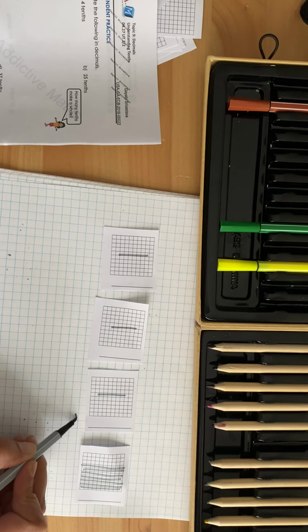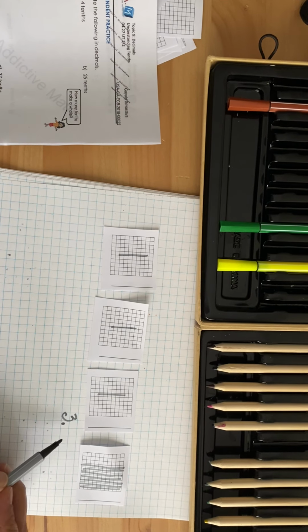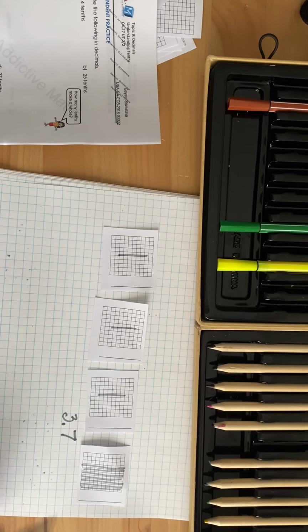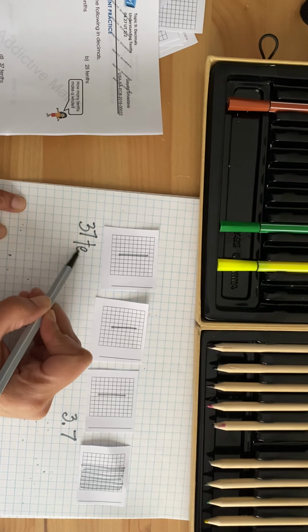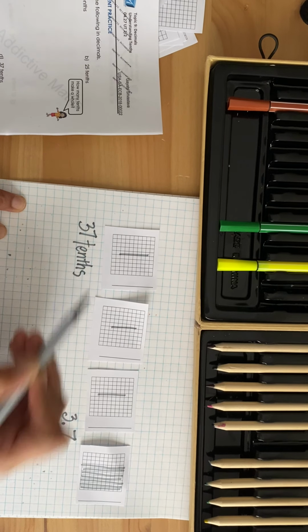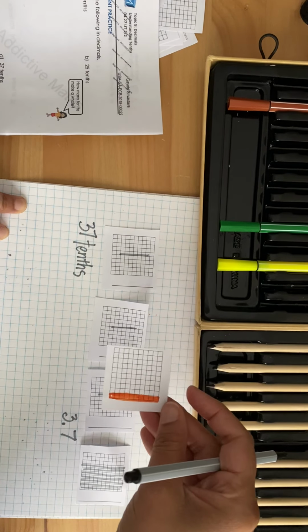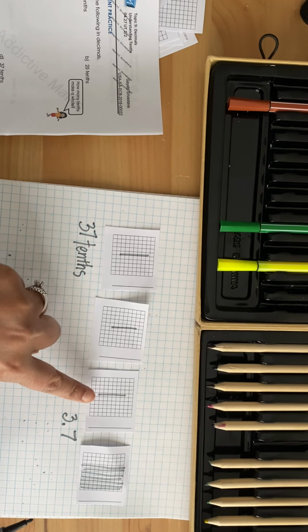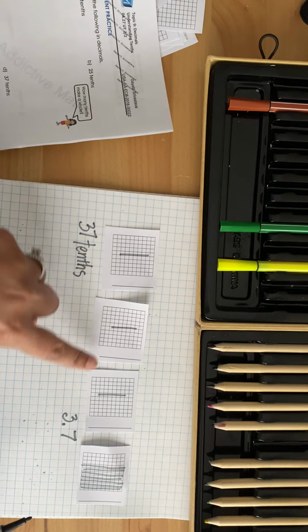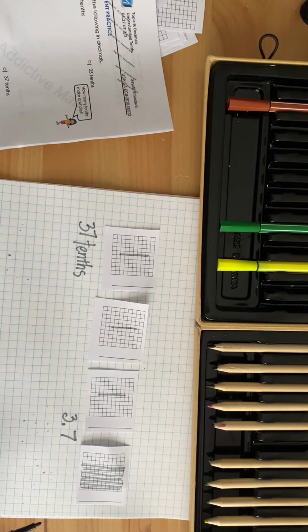So it's 3 wholes and 7 tenths. Okay, so this is 37 tenths, which are these. 37 tenths, okay, which are 10, 20, 30. 30 of those equals 3 wholes and 7 tenths.